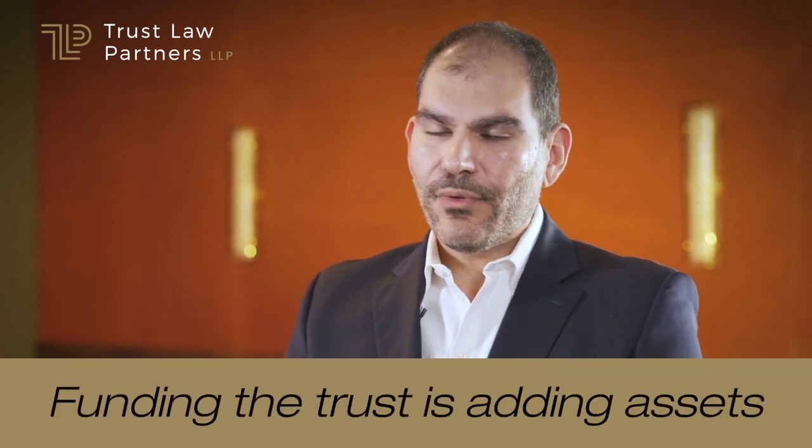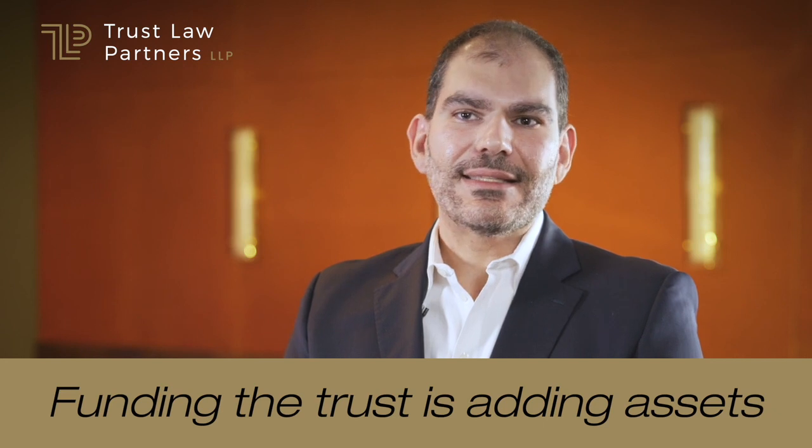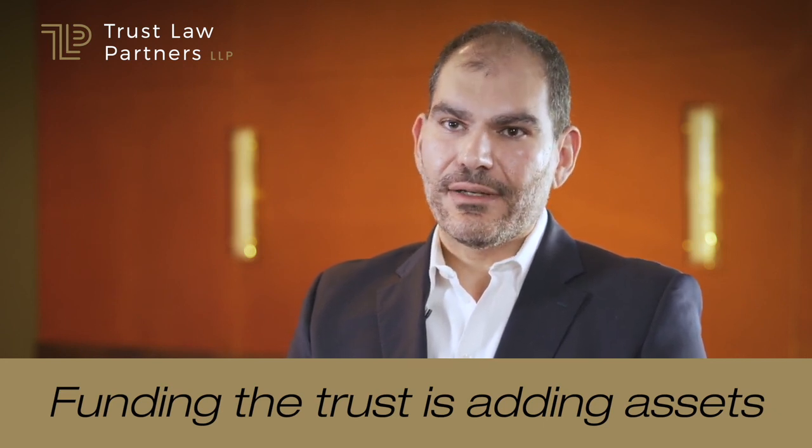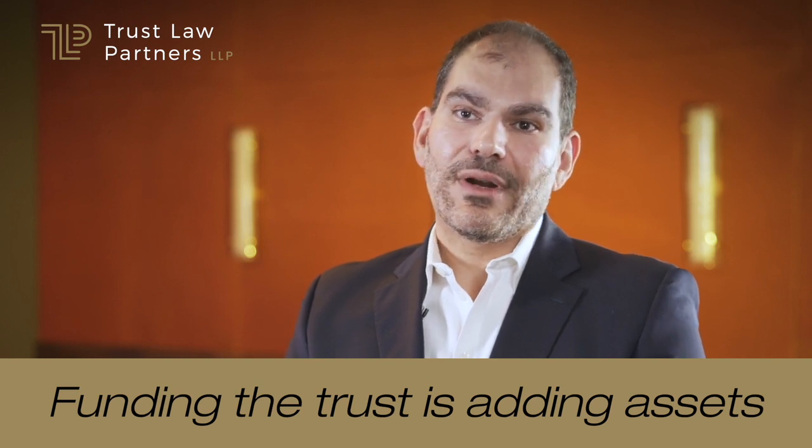But to go back to the main question, the funding of a trust is simply the process of adding assets to a trust so that the administrator could then do with it whatever the creator wanted.